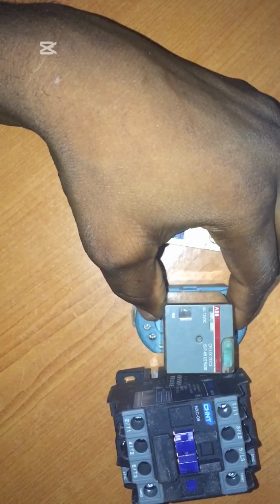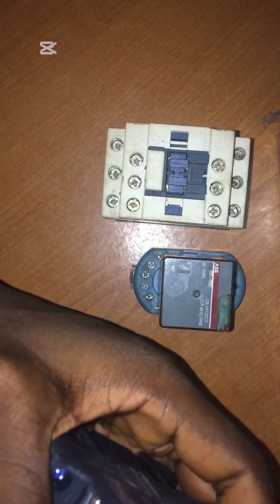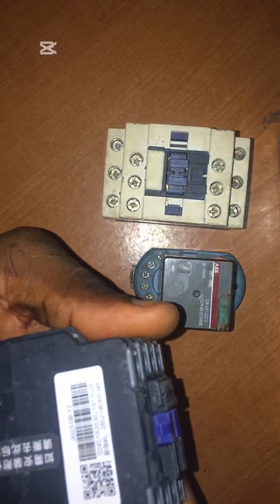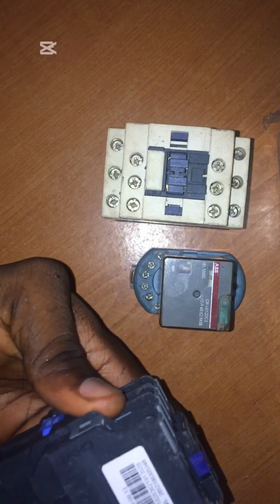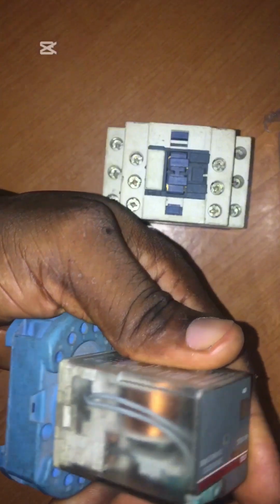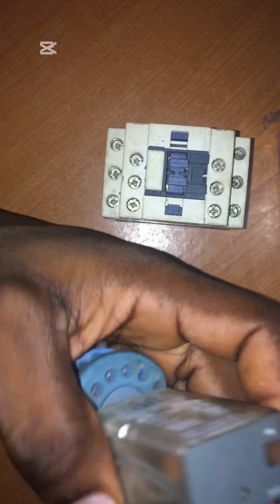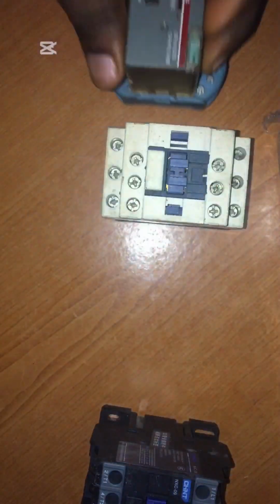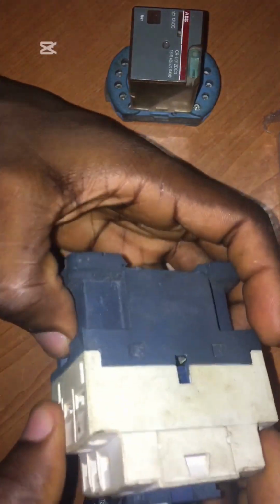Then the third difference here is that it is easy for you to change the coil of a contactor. It's easy for you to change the coil of a contactor, but the coil of a relay is basically built permanent. So if the coil got damaged, you are changing the entire relay. But for the contactor, if the coil got burnt, it is easy for you to change it.